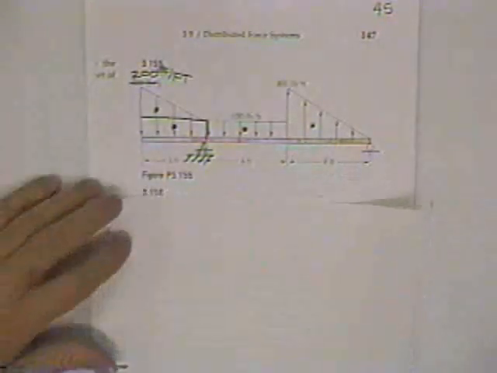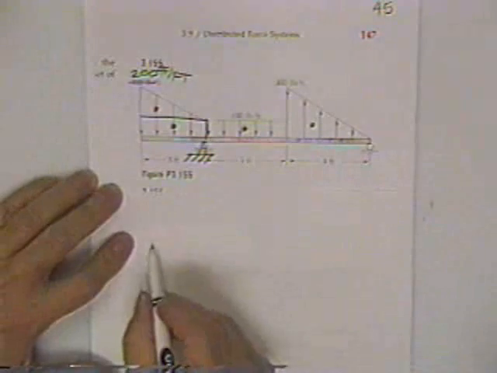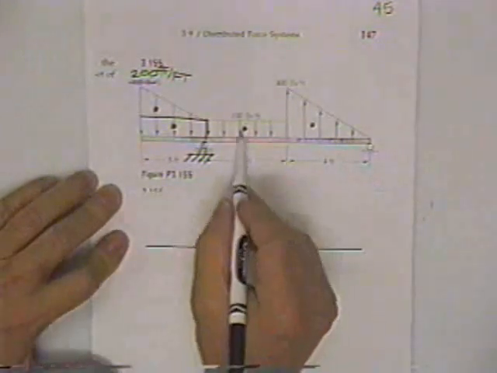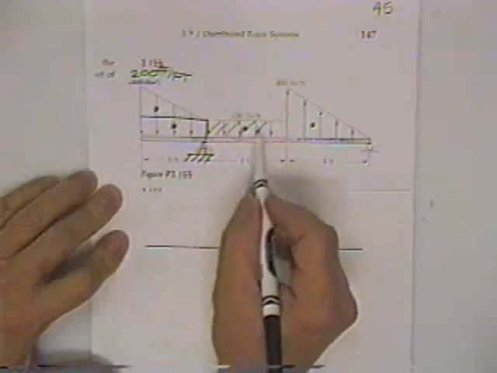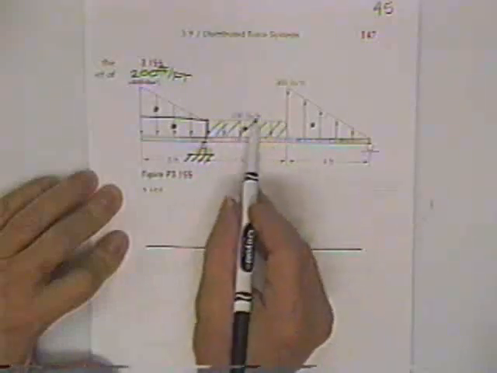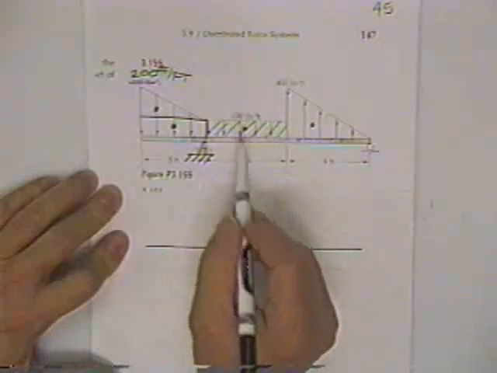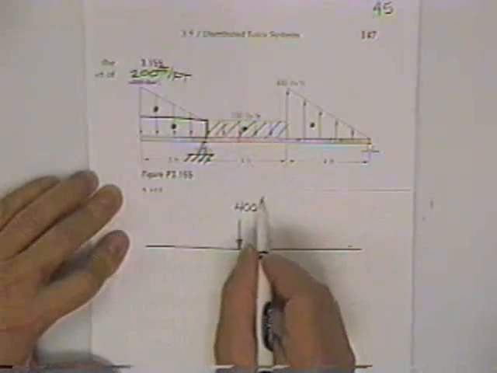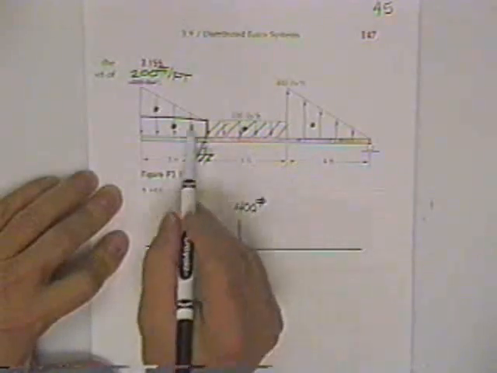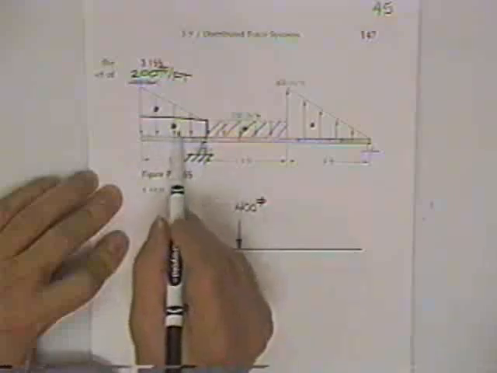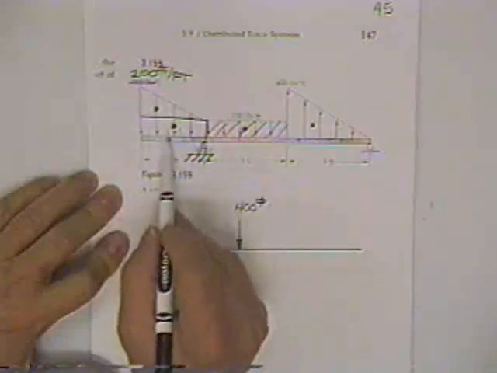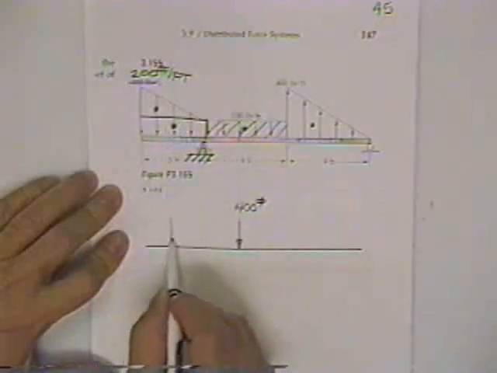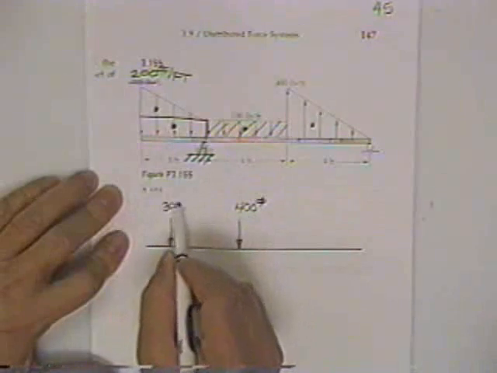Now, let's talk about how much load we can put on this beam. The 100 pounds per foot times 4 foot gives us a number. 100 pounds per foot times 4 foot, feet cancels feet, that's 400 pounds, and it goes right in the middle. The 100 pounds per foot times 3 foot, that's base times height, the area of a rectangle, is 300 pounds, and it goes right in the middle. 300 pounds.